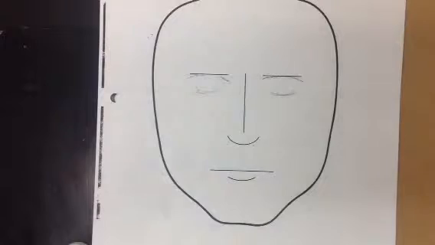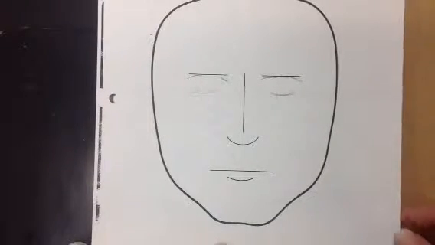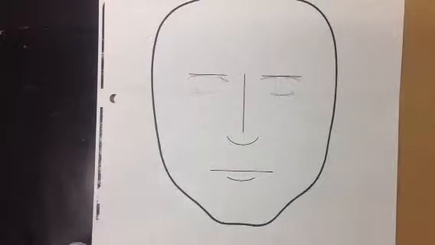Alright? So good luck and draw good faces and make sure when you color them accurately. So if you have a child with dark brown skin, you make sure to press harder on your colored pencils to make sure their skin is dark brown. Alright, good luck.